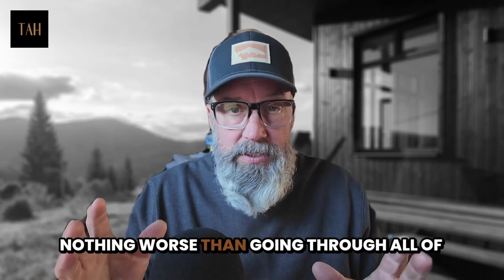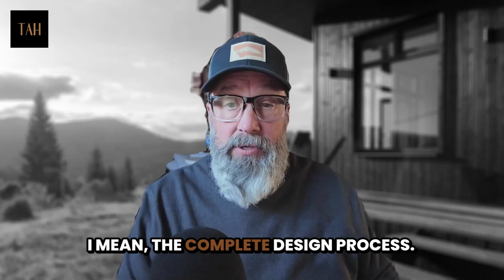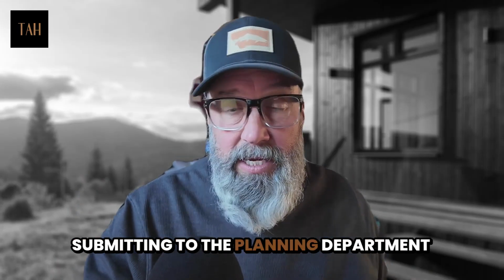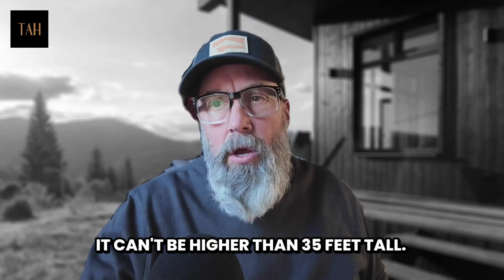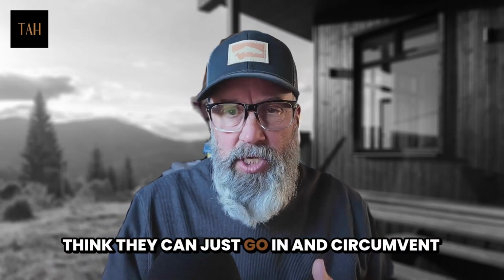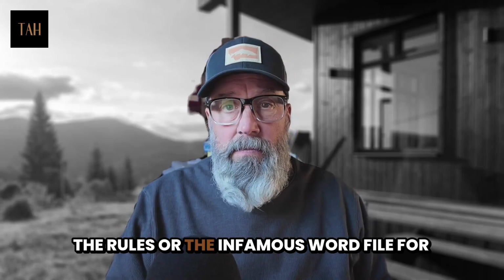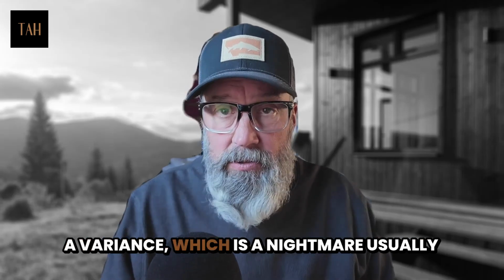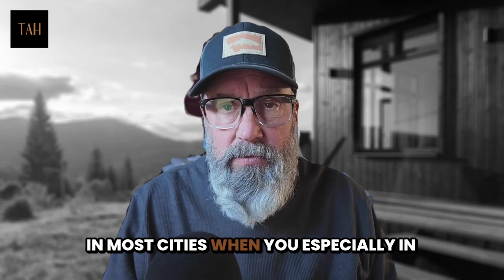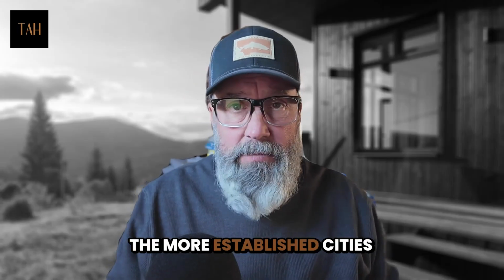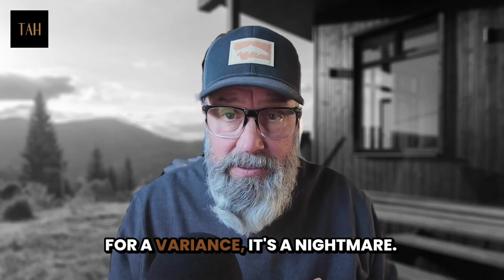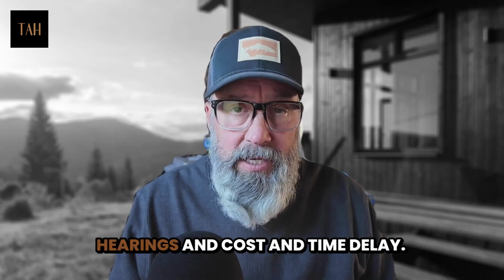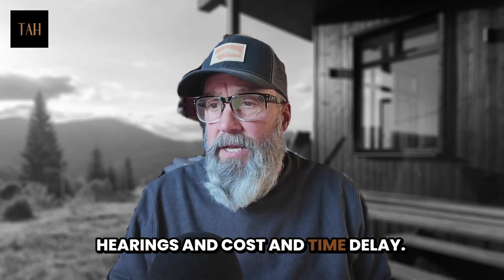There is nothing worse than going through all of the design, I mean, the complete design process, submitting to the planning department, and they're going, what are you thinking? You can't even do this. It's 45 feet tall. It can't be higher than 35 feet tall. Oh, well, some people will think they can just go in and circumvent the rules, or the infamous word: file for a variance, which is a nightmare usually in most cities, especially in the more established cities, when you try to file a variance or apply for a variance, it's a nightmare. I mean, you're talking about public hearings and cost and time delay.